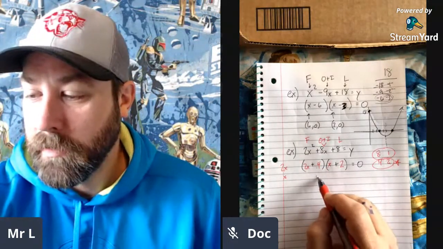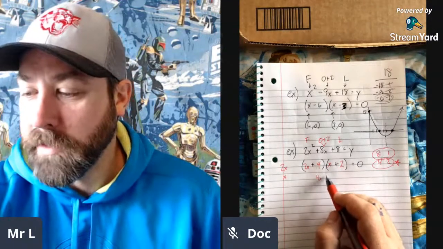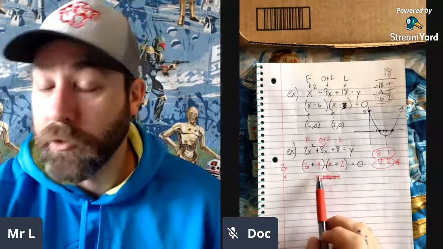All right, because, again, foiling this out, 2x times x is 2x squared. 2x times 2 is 4x. 4 times x is 4x. That's where we get our 8x. And then 4 times 2 is 8. Okay, so now we've broken this down into its factored form correctly, but it takes a little bit longer when a is a number and not 1, like in the previous example where a was 1.